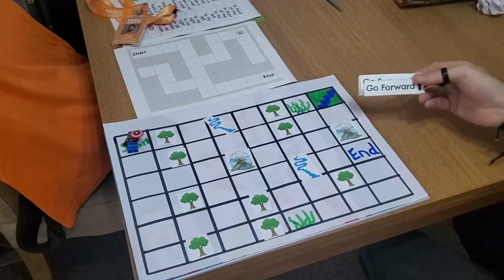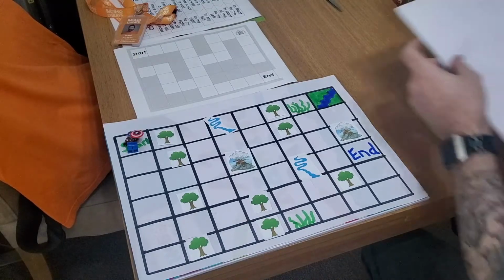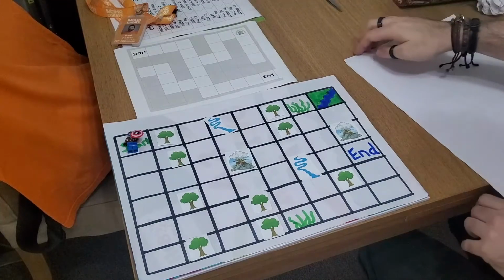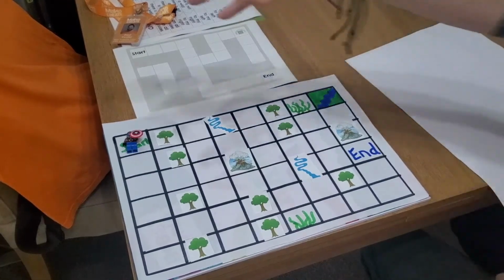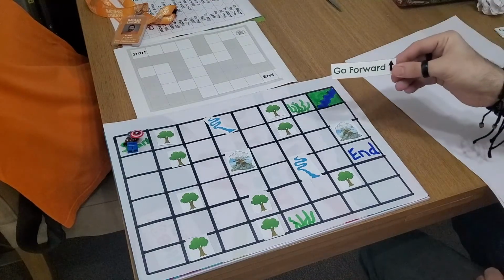We've also got a go forwards. These are starts. These are to help us with our coding. So on a blank piece of paper that I've got here, I'm going to start writing out my code to get Captain America from here to the end. So the first bit I need to put in is to get him to go forwards.